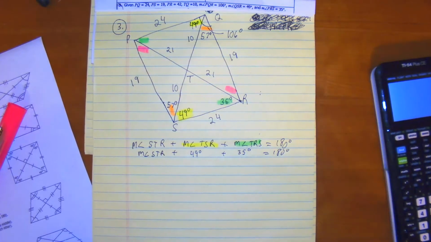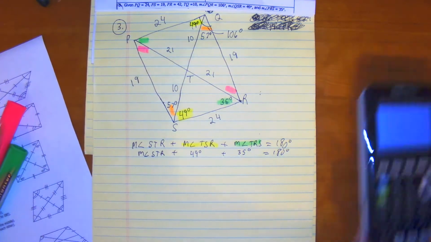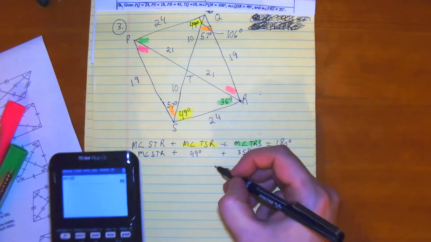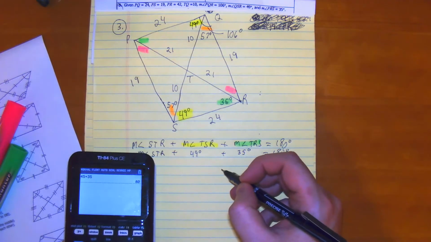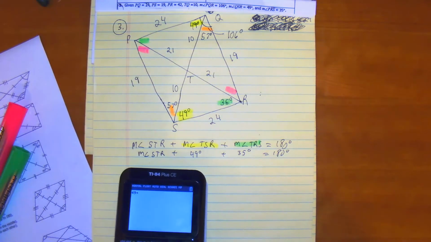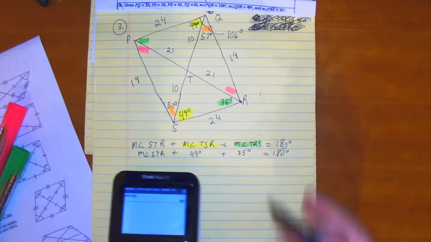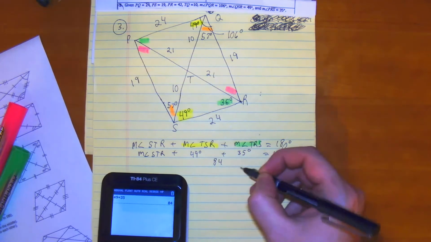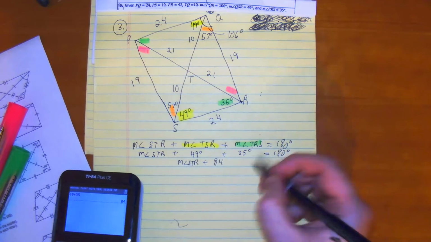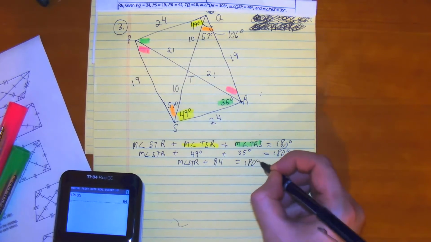So now we're finding what it's going to be. 49 plus 35 gets you 84. That's more like it.